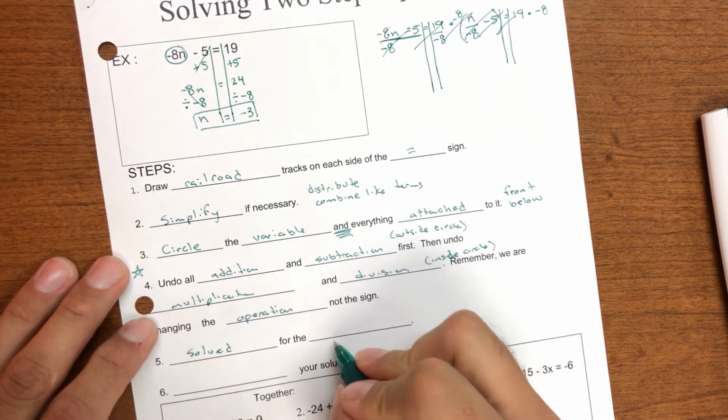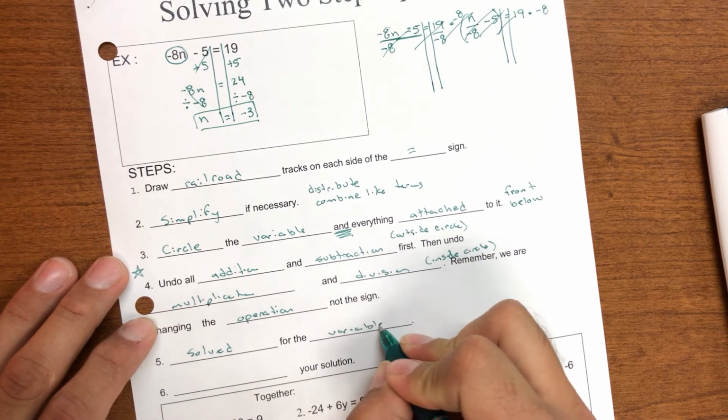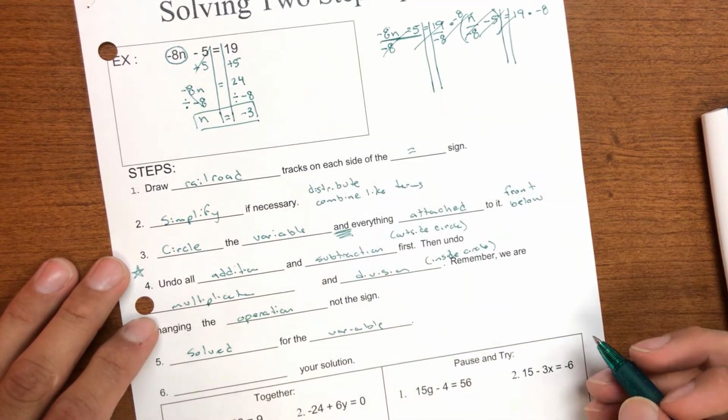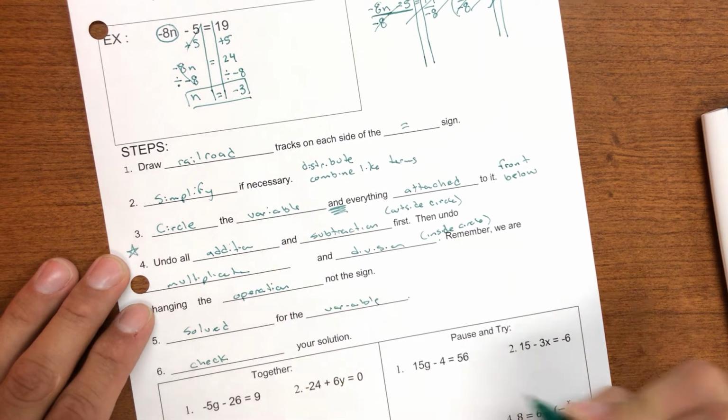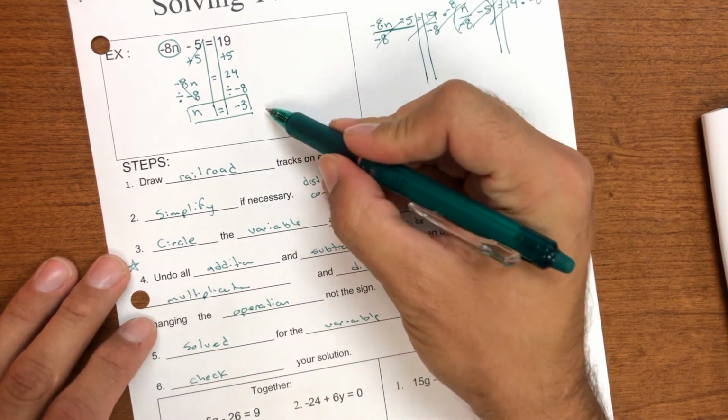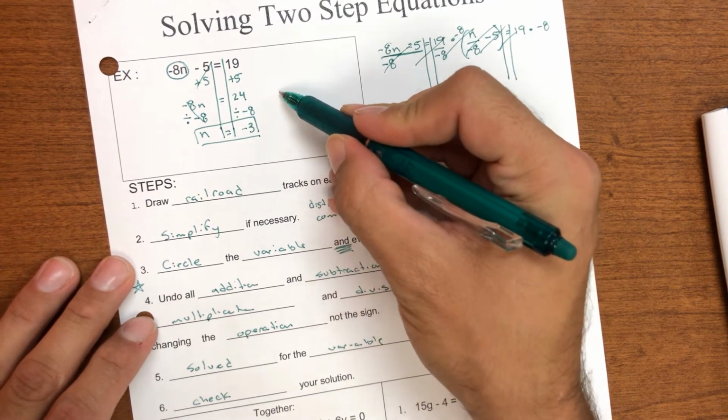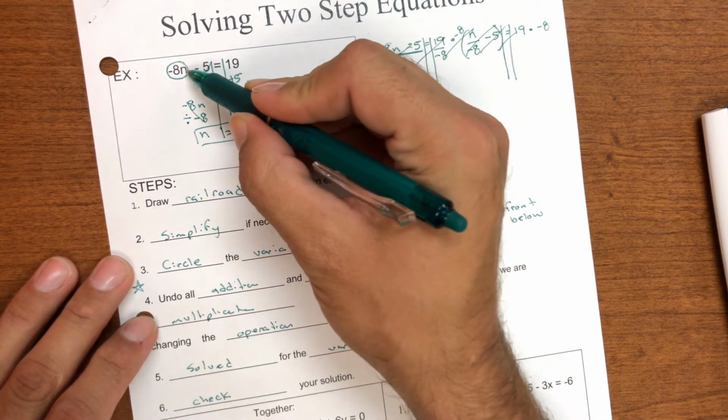Step 5 is what we just did. We solved for the variable. That means we got the variable by itself, and I wrote down my answer right here. And step 6 is everybody's favorite step, and that's checking the solution. So I'm going to take what I think n is supposed to be, and I'm going to go way up here and plug it back in.